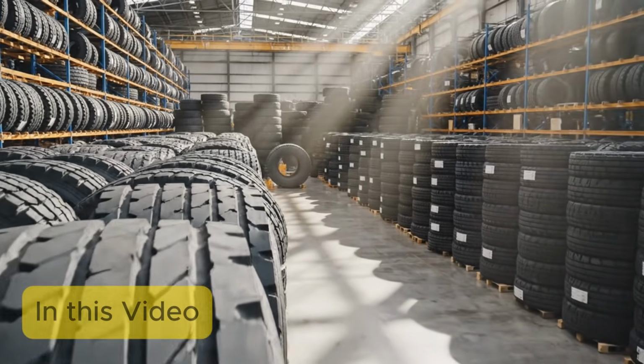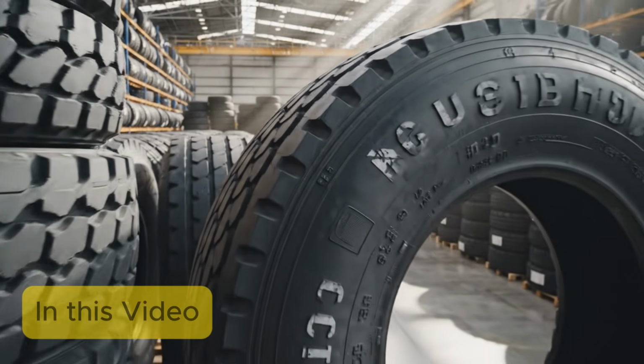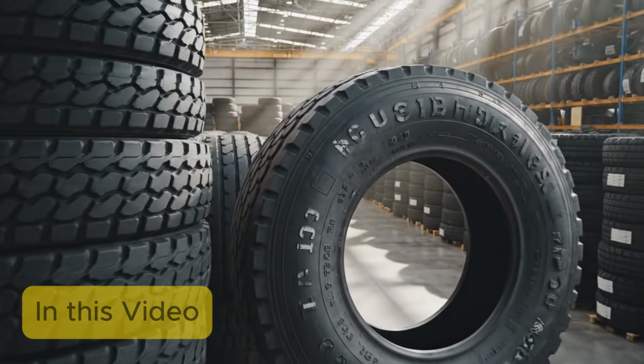Finished aircraft tires sit silently in storage. They look ordinary, but every landing depends on them.